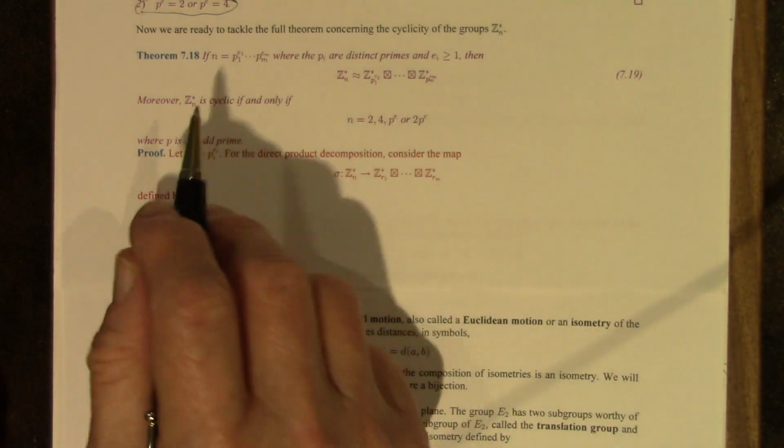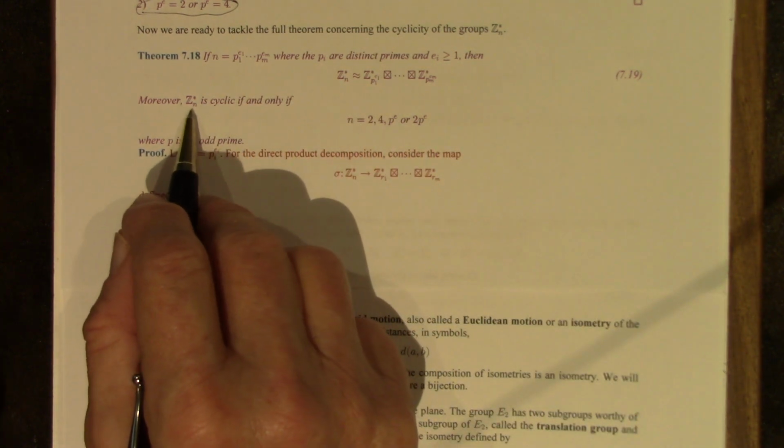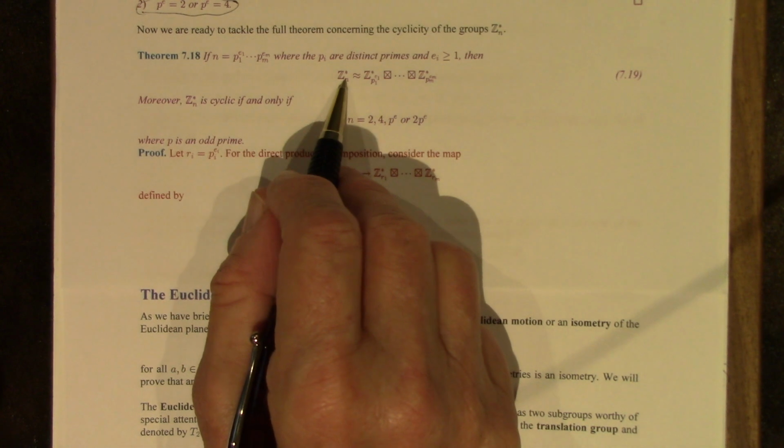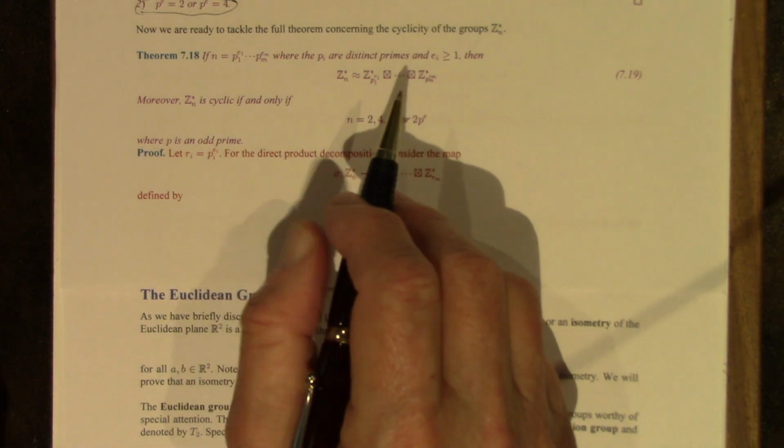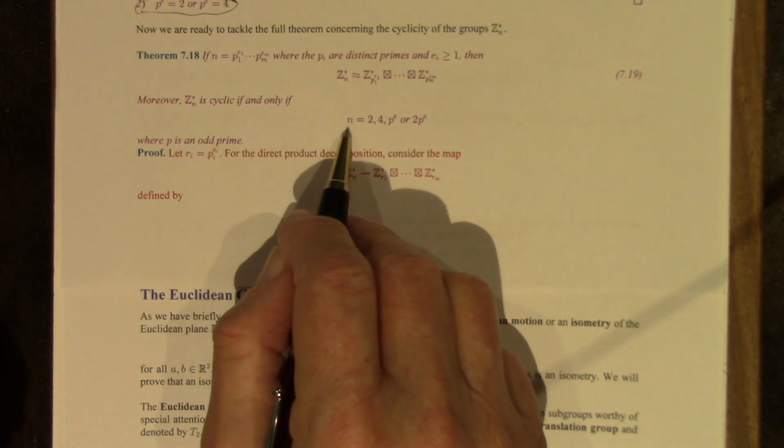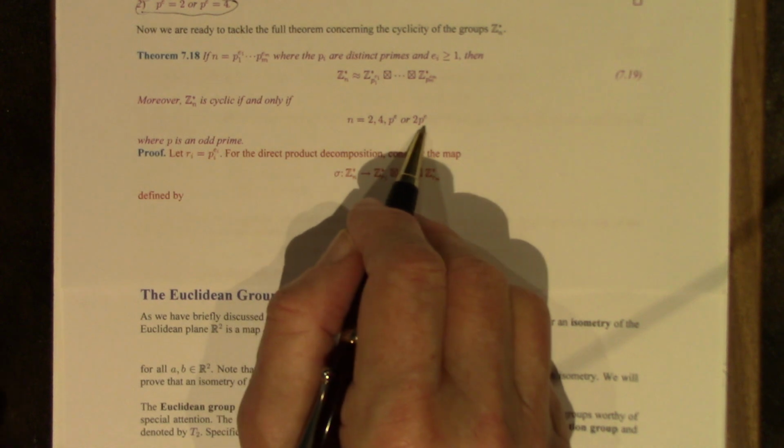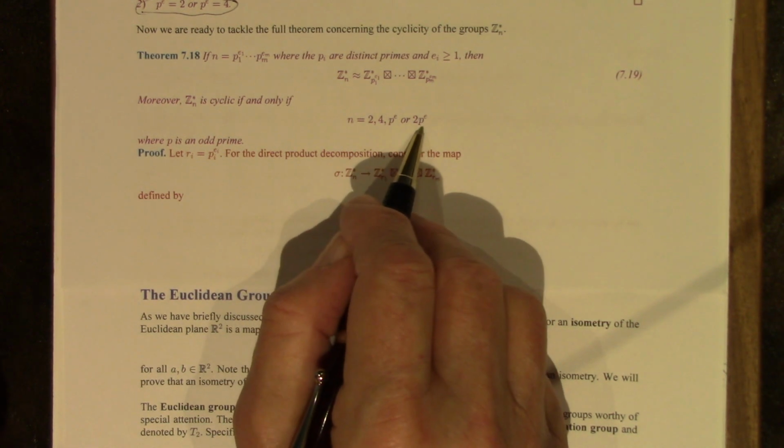And moreover, Zn star here is cyclic if and only if n is one of the numbers we've been talking about, or p is an odd prime.